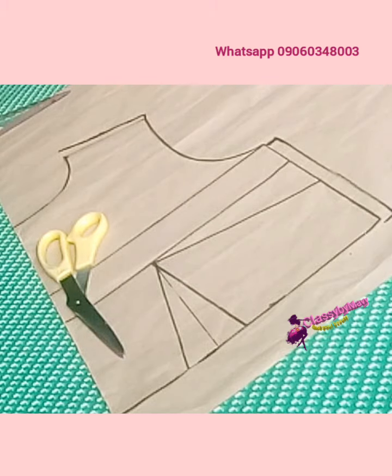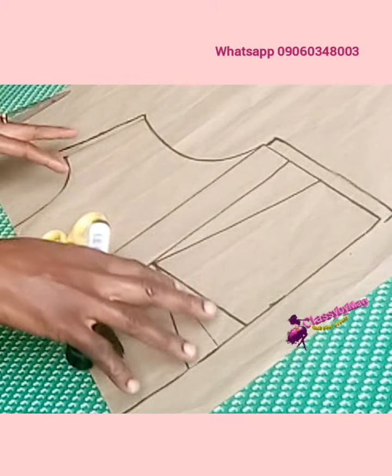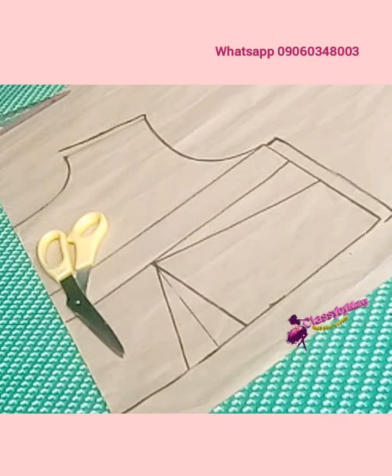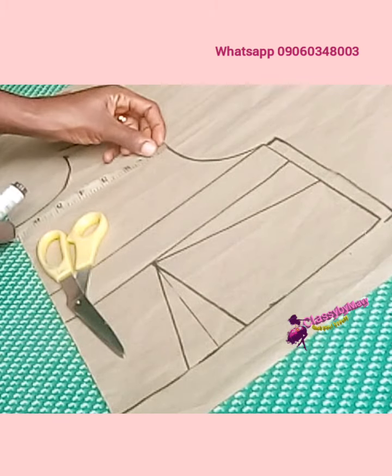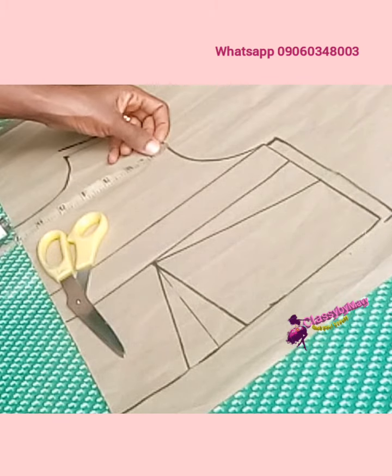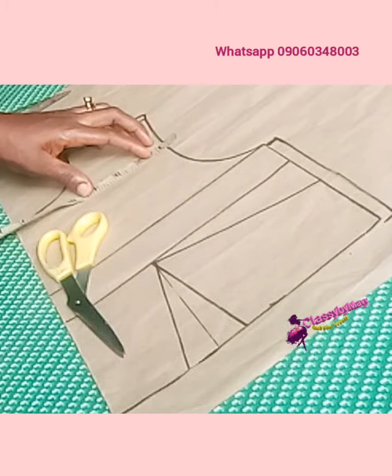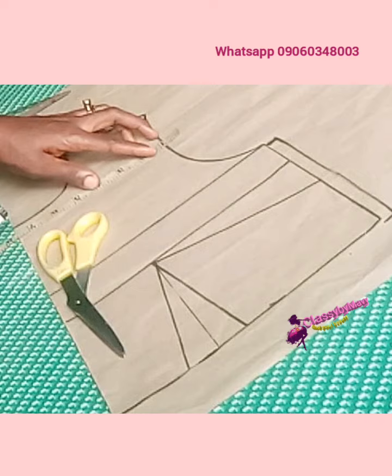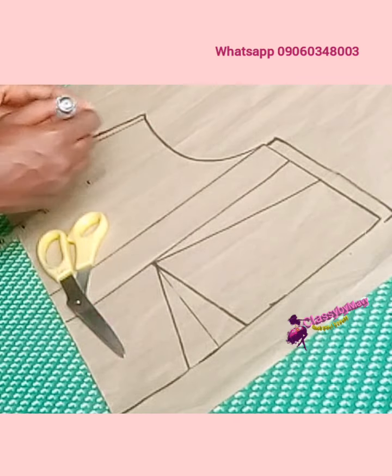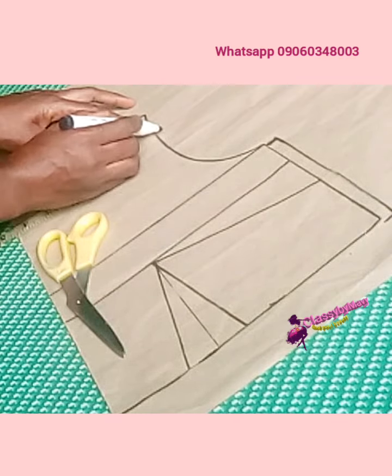And then also note that at this point you can also consider the shoulder width of the person. For this, the shoulder width is 14, so it's still the same thing. If for example the person's shoulder width is, let me say, 15, then you increase this by half an inch still.